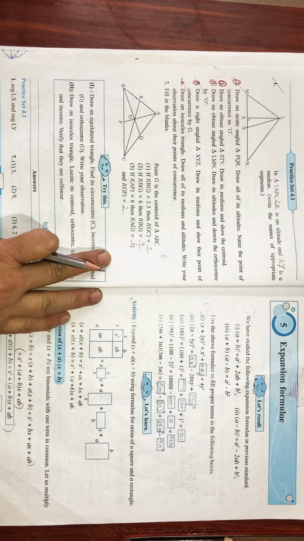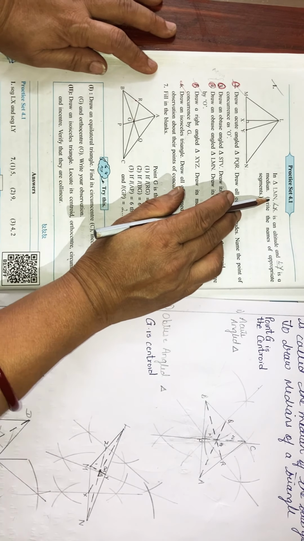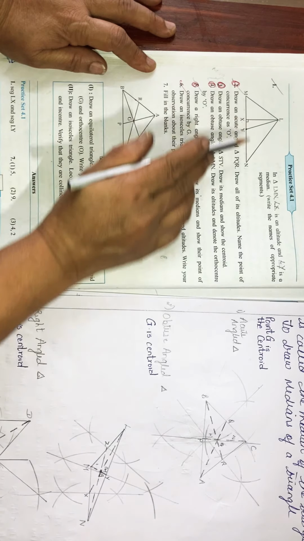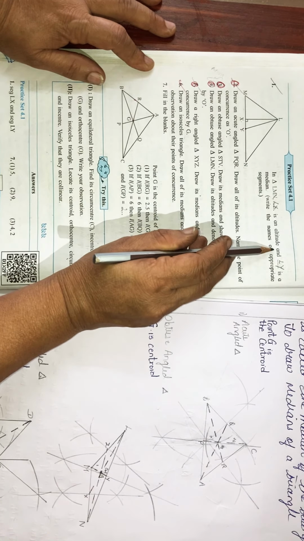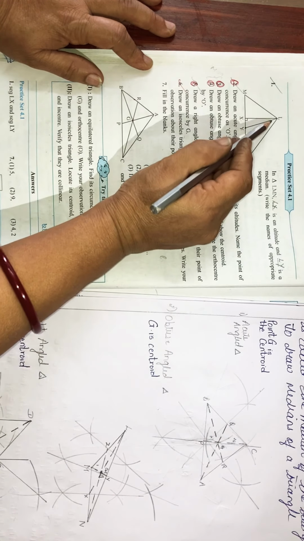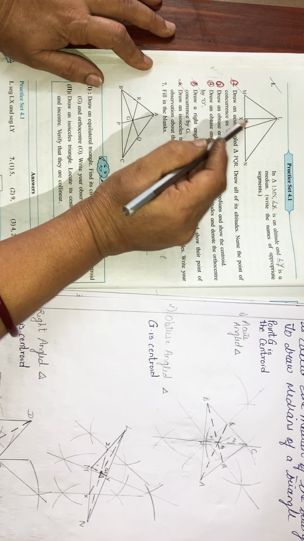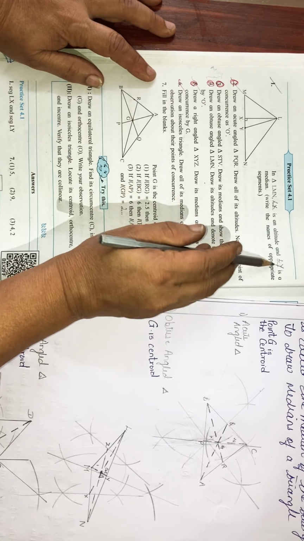Now let us go to practice set 4.1. In triangle LMN, LX is the altitude and LY is the median. So this is the altitude, as you can see the perpendicular. This is the median. Write the names of the appropriate statements. So we have written here.